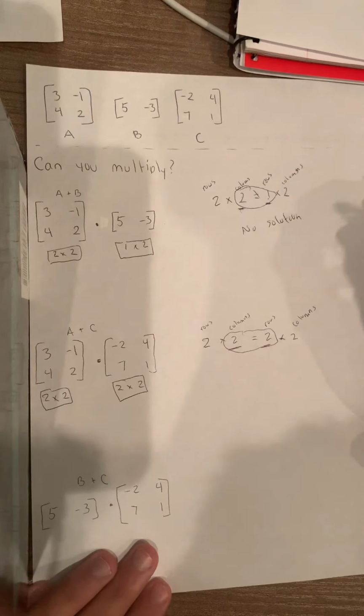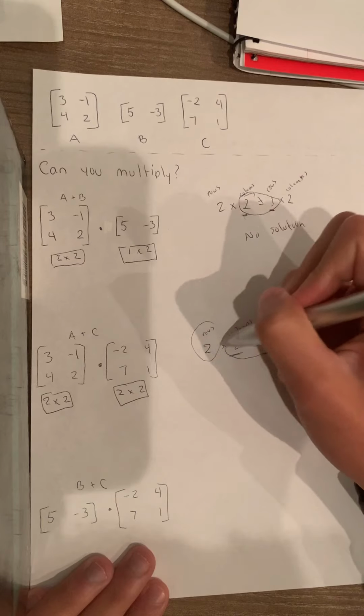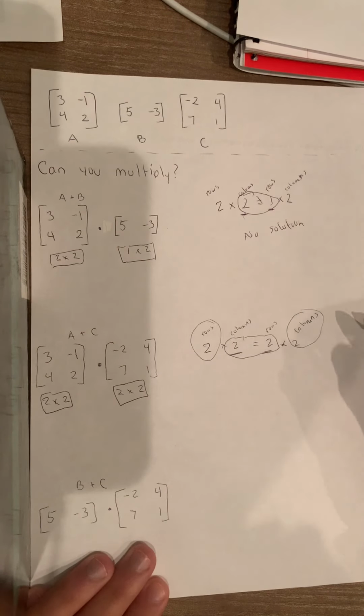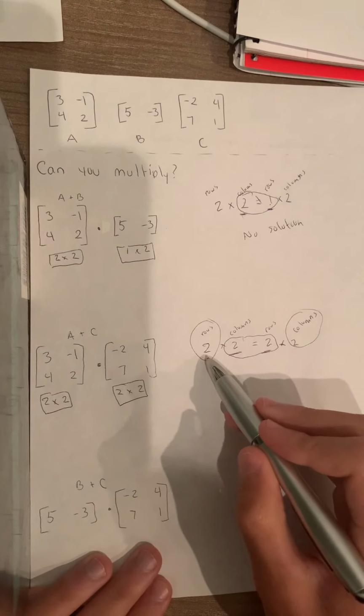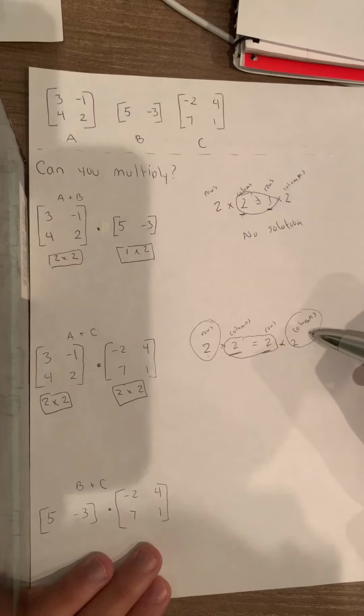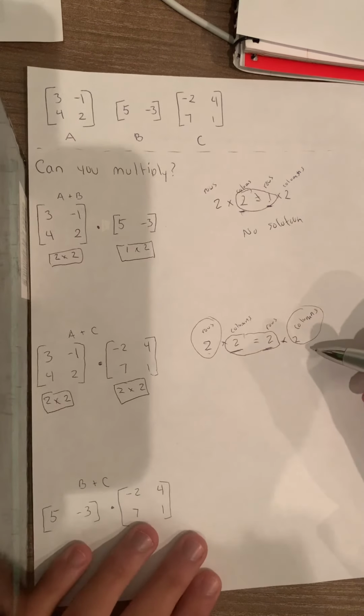So how do you figure out the dimensions of that matrix? Well, you look at the two numbers you have left. There will be 2 rows and there will be 2 columns in the answer, because you take how many rows there are in the first matrix, 2, and the number of columns in the second matrix, 2, and that will give you the dimensions of the resulting matrix.